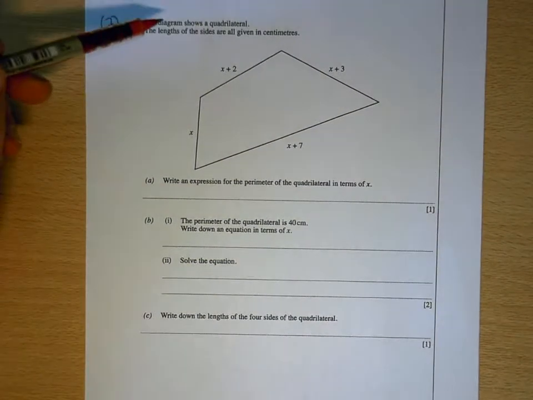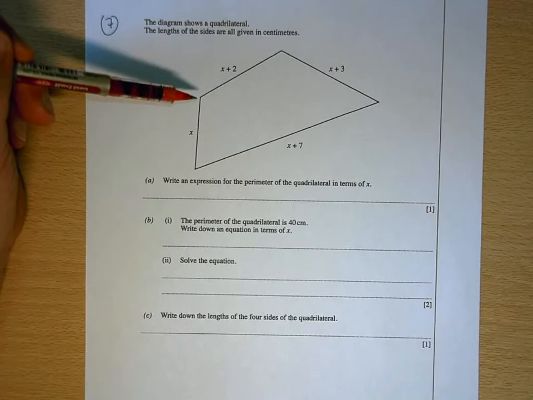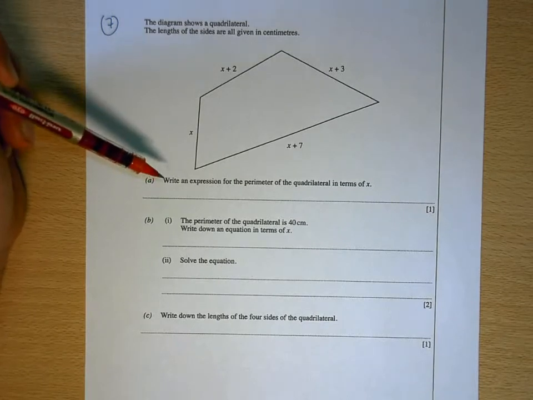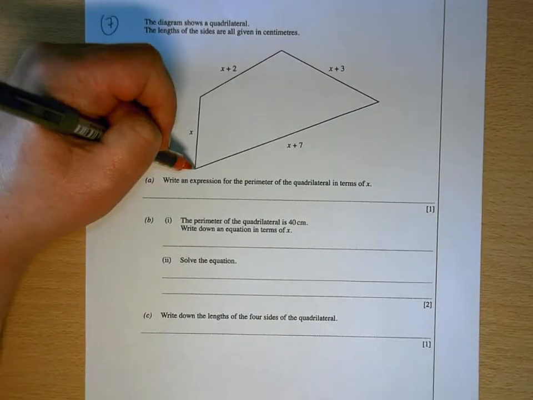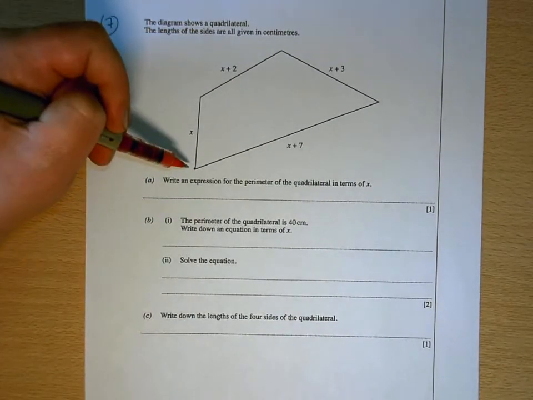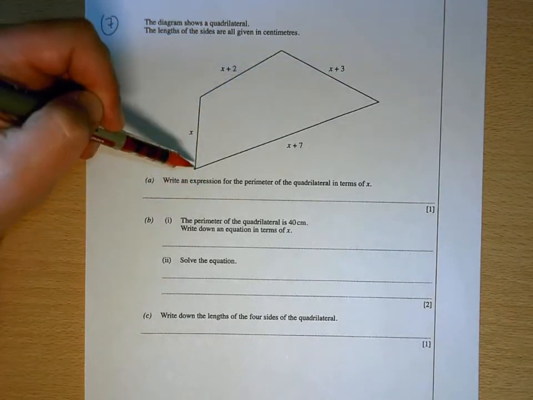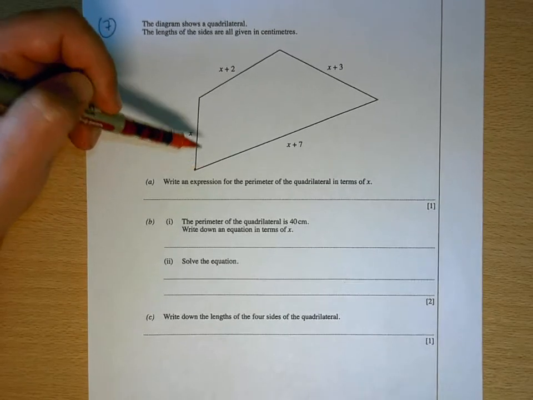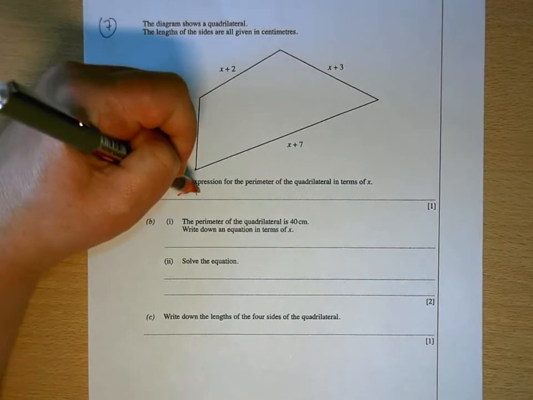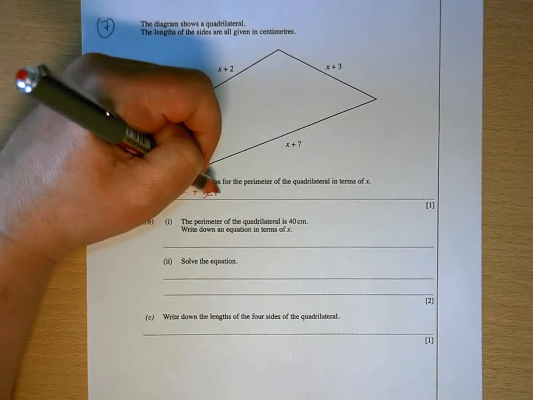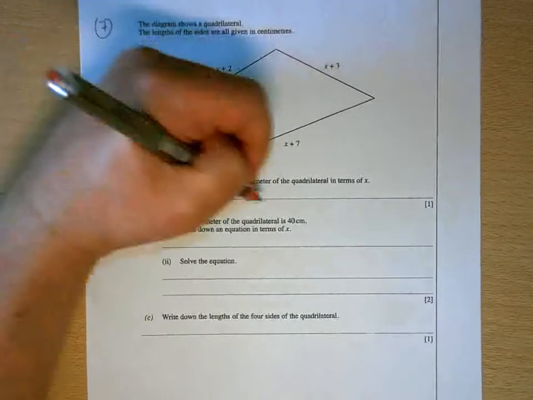We've got a four-sided shape, a quadrilateral, and the sides are all given in terms of x. The first thing they want is an expression for the perimeter in terms of x. Well, you should know that the perimeter is the distance that you would travel to go from one point all the way around the shape and returning back to where you started. So what we're doing here is we're starting there, we're traveling a distance of x and a distance of x plus 2 and a distance of x plus 3 and a distance of x plus 7.